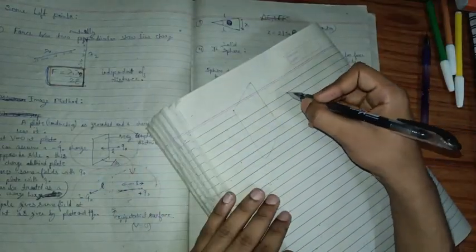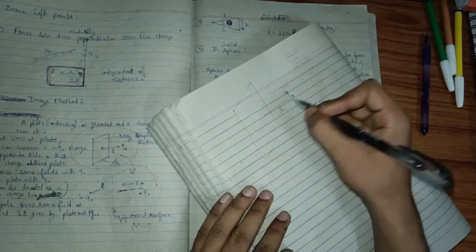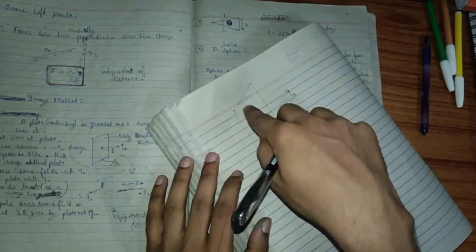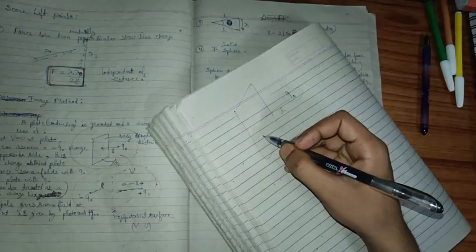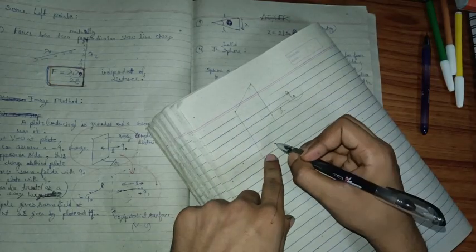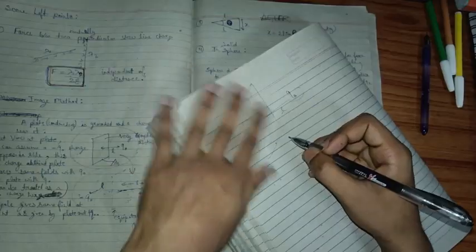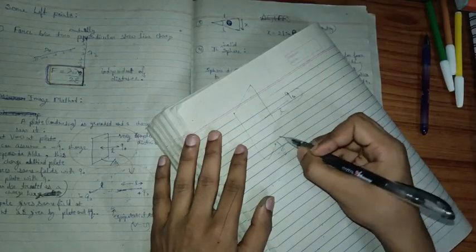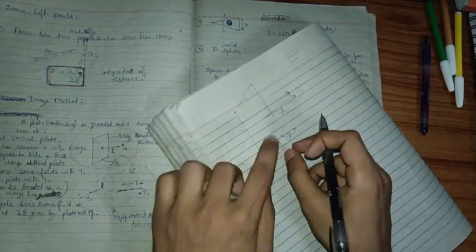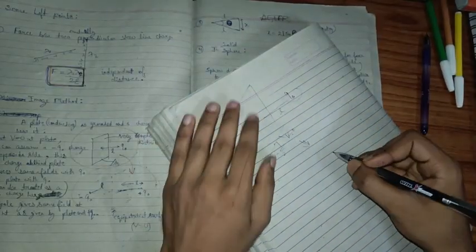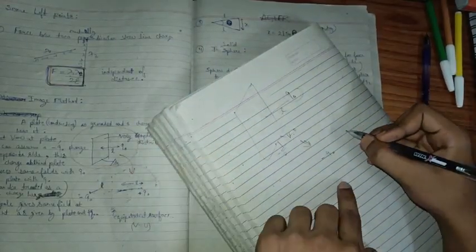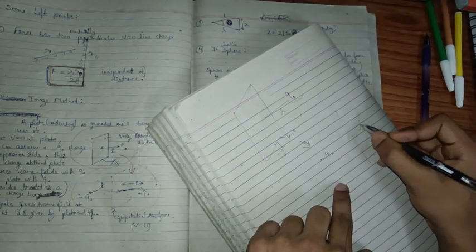So to make sure that V is equal to 0, we can replace this plate with a minus q naught charge. Let's say this was the position of the plate initially, and at L distance we had the q naught, plus we just put a minus q naught charge at the other side, at L distance, and this plane becomes the equipotential plane which has zero potential.